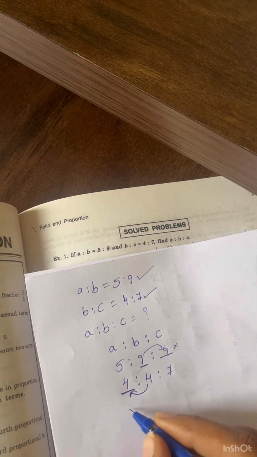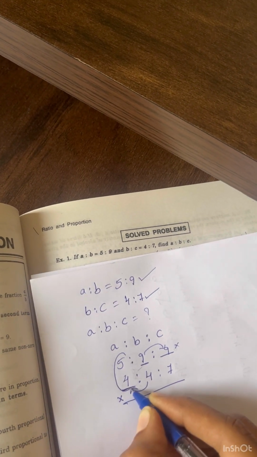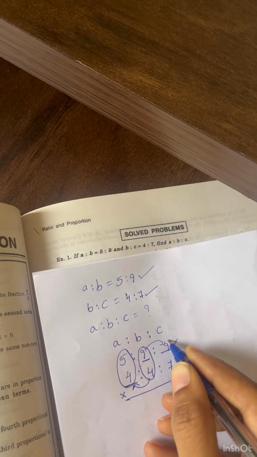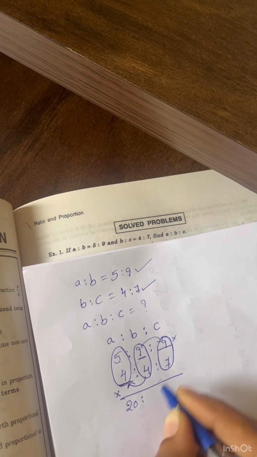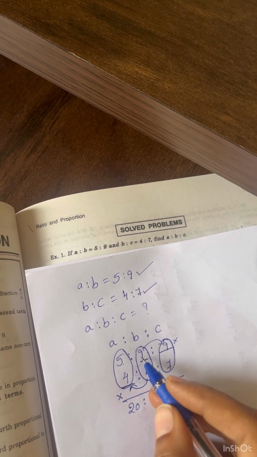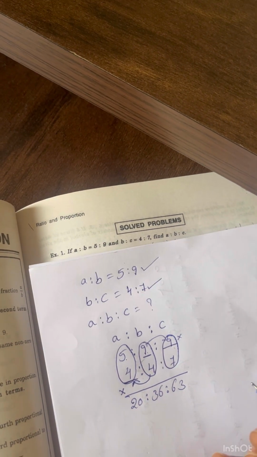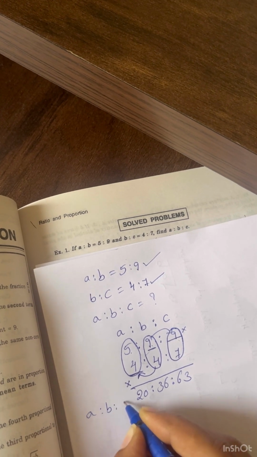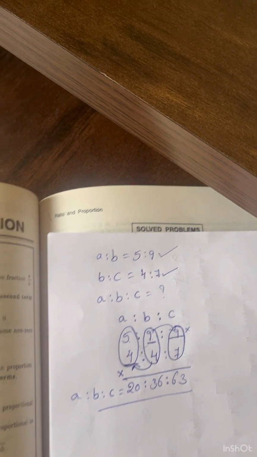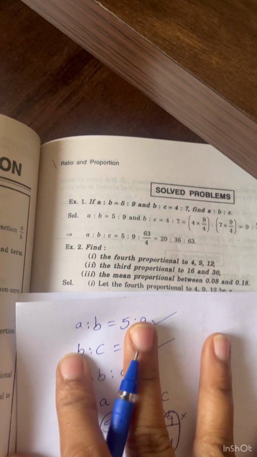So after writing all the ratios, you must multiply the A values, multiply the B values, and multiply the C values. So 5 fours are 20 is to 9 fours are 36 is to 9 sevens are 63. So this is the ratio. This is nothing but A is to B is to C is equal to 20 is to 36 is to 63, our ratio. Okay. So coming to next question.